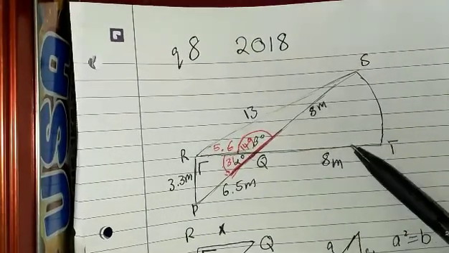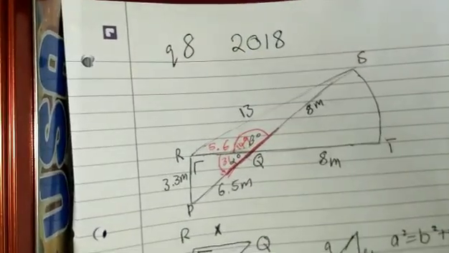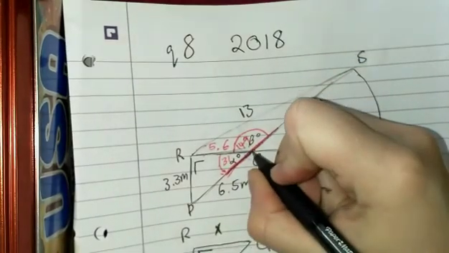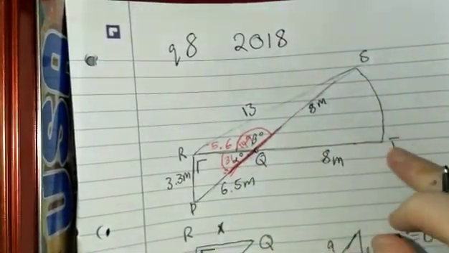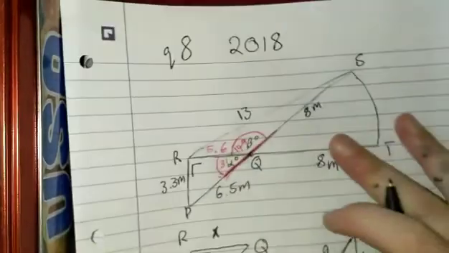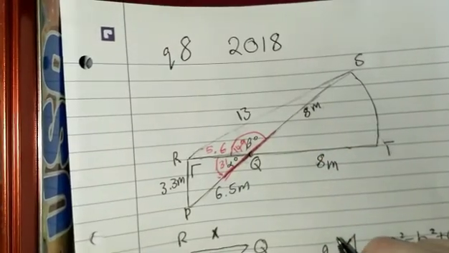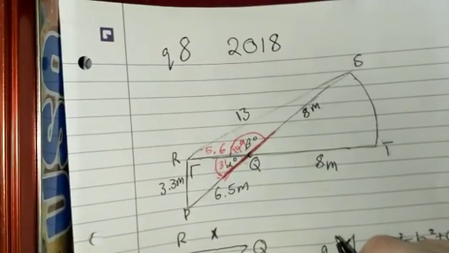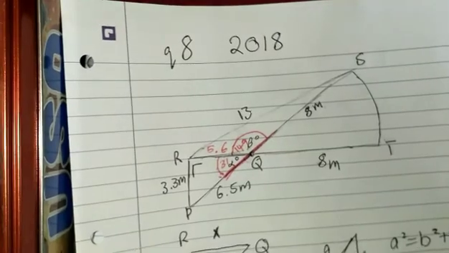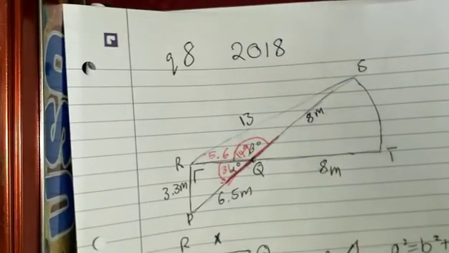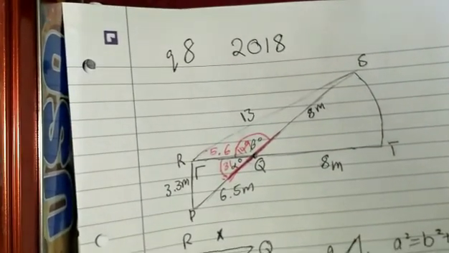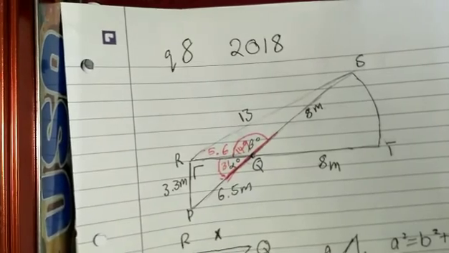And then we're told SQT, so it's this here, is a sector of a circle whose center is Q. So this is a part of a circle, so this here is going to be the radius. Find the length of the arc TS. Give your answer in meters. So if I want to find the length of an arc, I have a formula in my log tables to get the length of an arc.